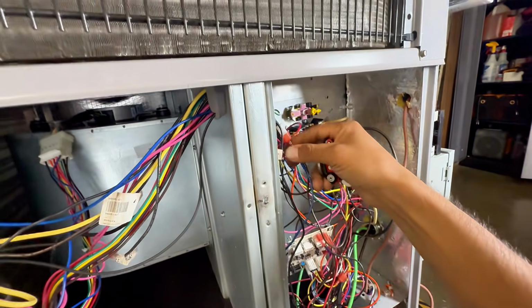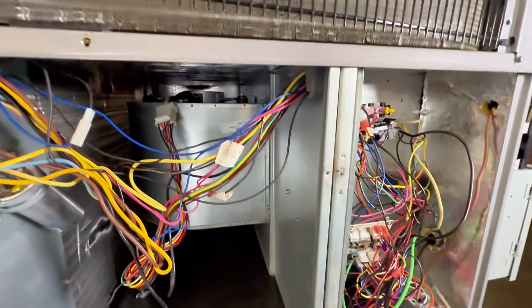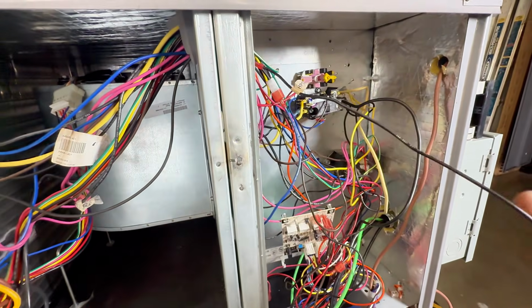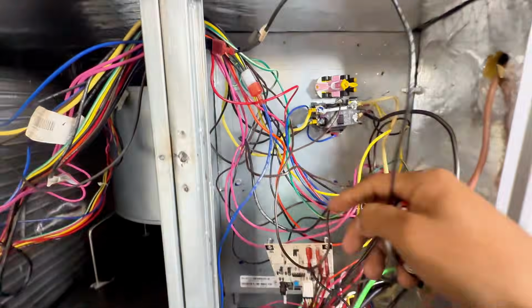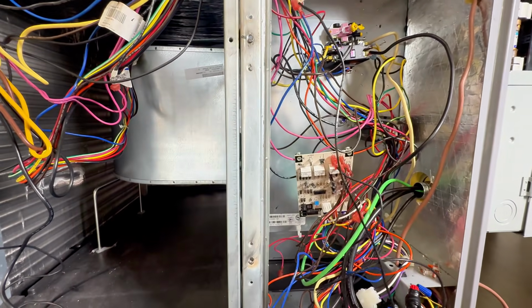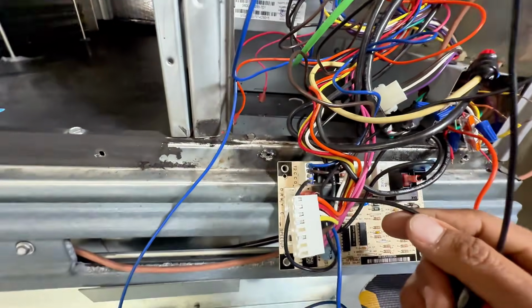And then this one is coming out right there. So this blue one, if I pull it out, it turns into a black one. And you're like, wait, but it's supposed to be blue. Just follow with me. Black.